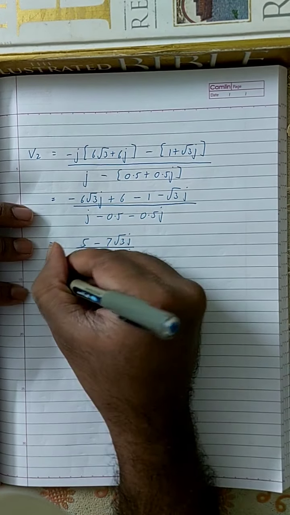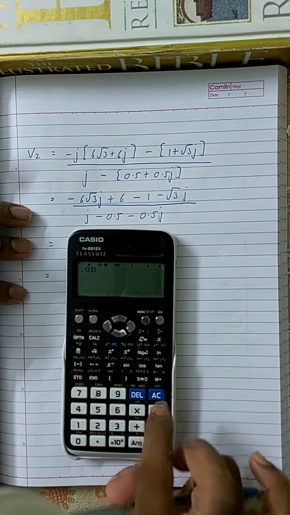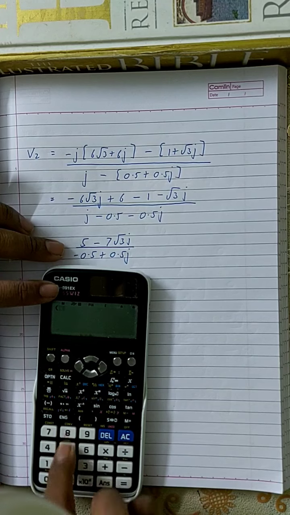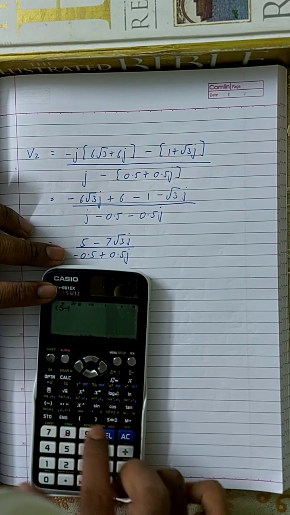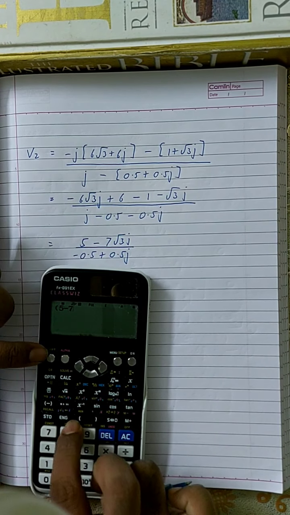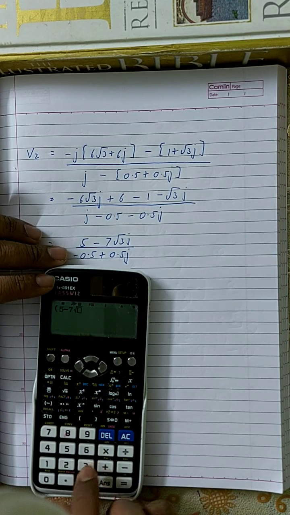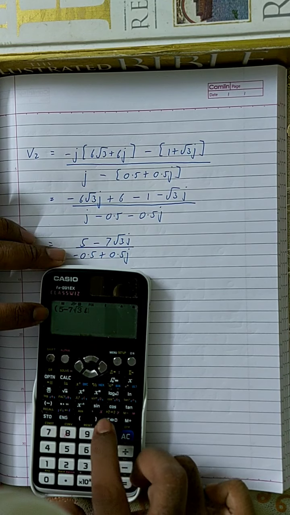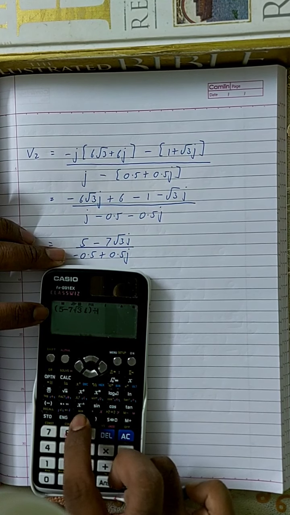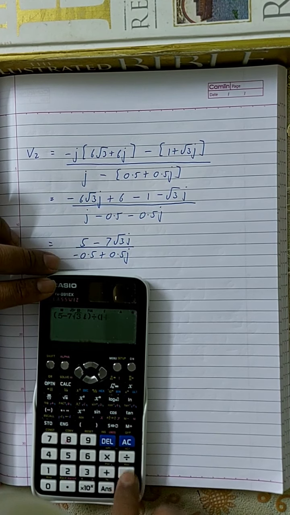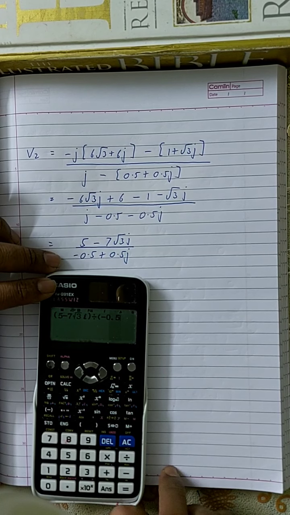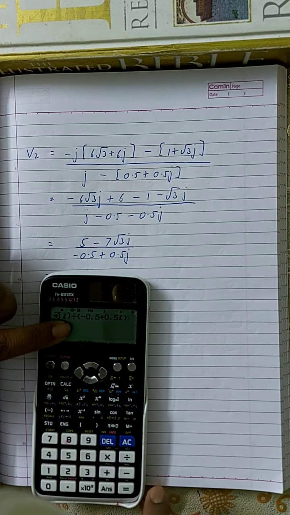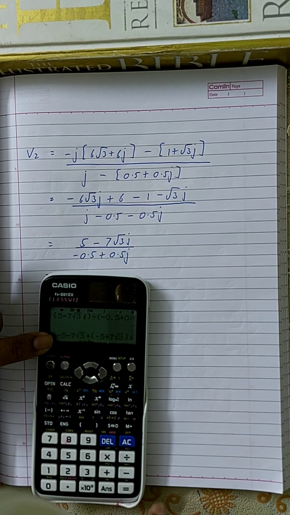This is the answer: the numerator is 5 minus 7 root 3J, divided by the denominator, minus 0.5 plus 0.5J.